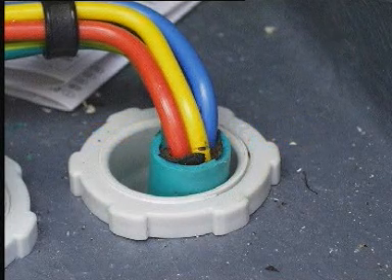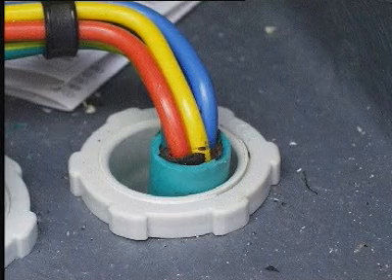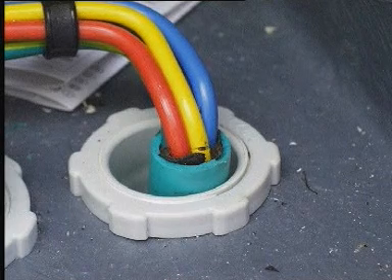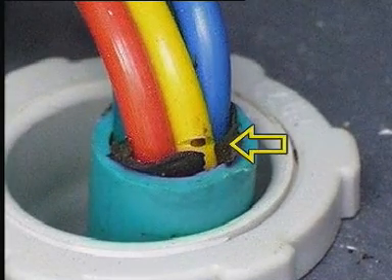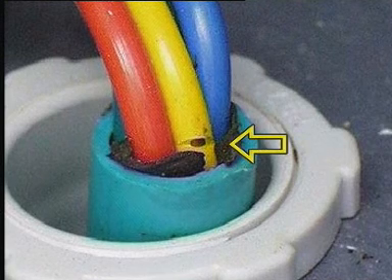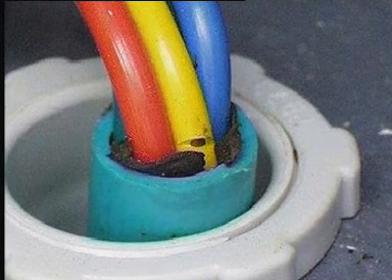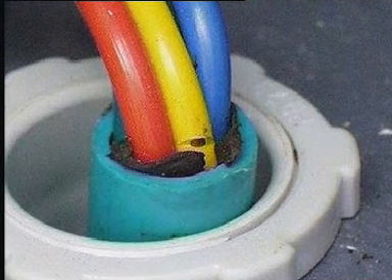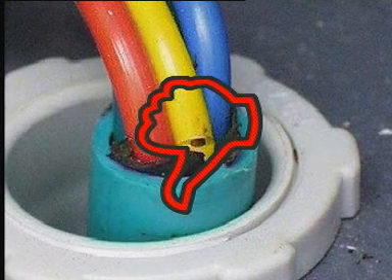Installers should use stripping tools to prepare cables. An ordinary knife could damage cable insulation as shown in this example. Damaged cables and insulation could cause personal injury or damage. This installation is unacceptable.